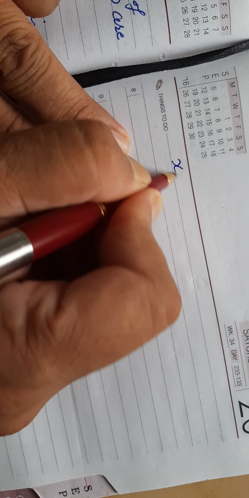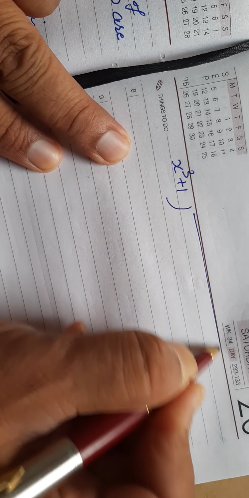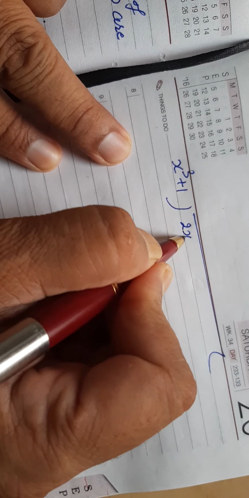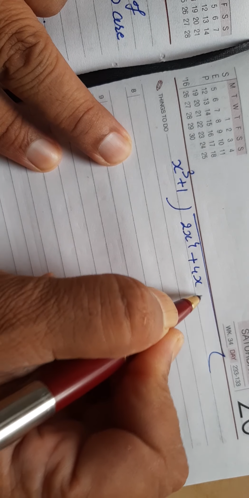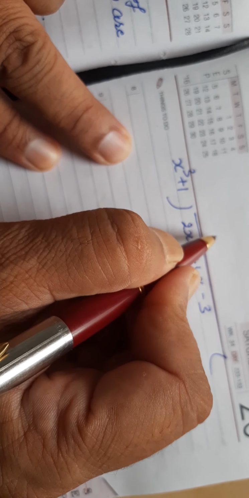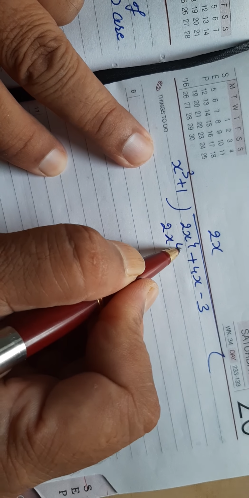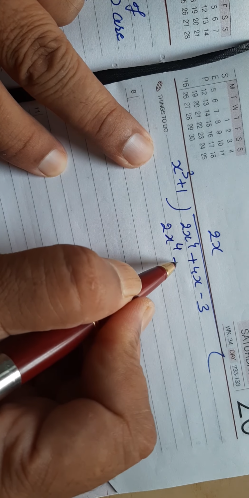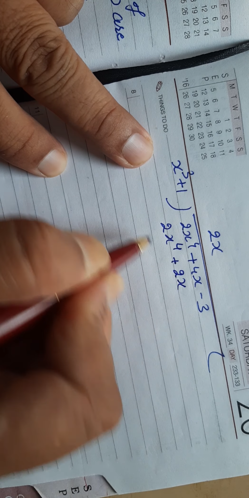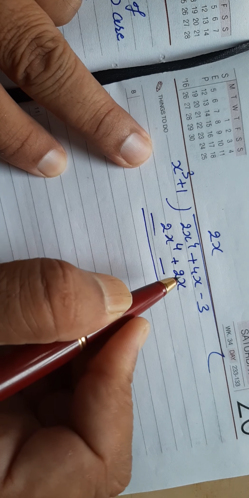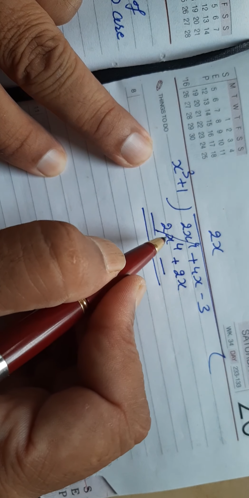Now we divide: x cube plus 1 into 2x raised to power 4 plus 4x minus 3. The quotient term is 2x. Multiplying gives 2x raised to power 4 plus 2x, and subtracting, we cancel this.